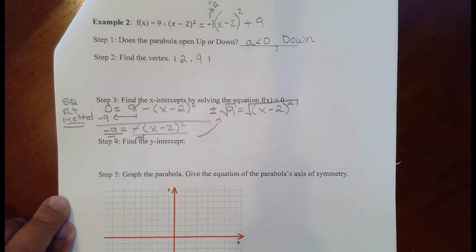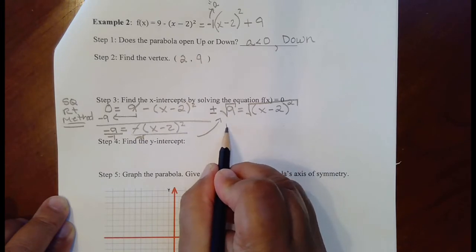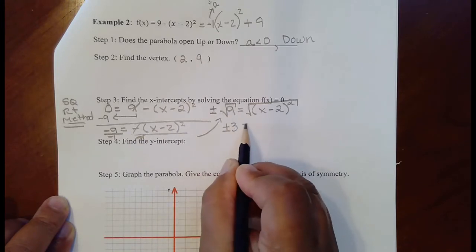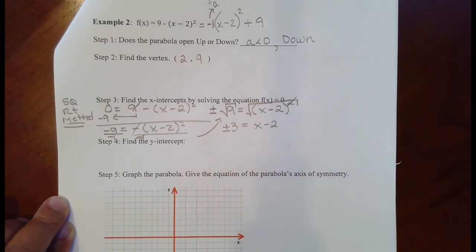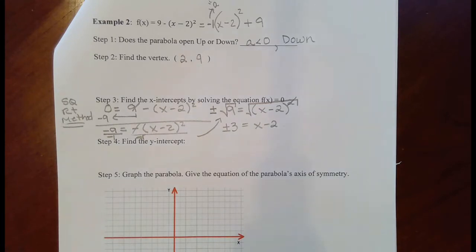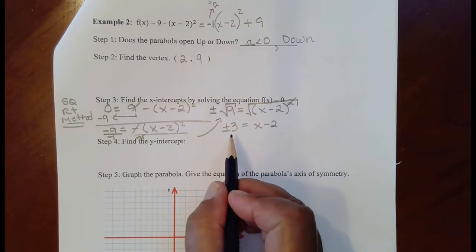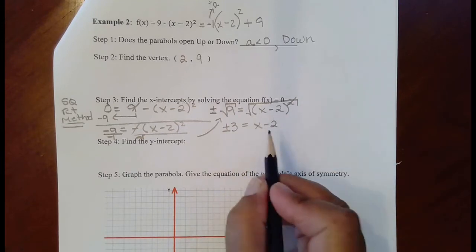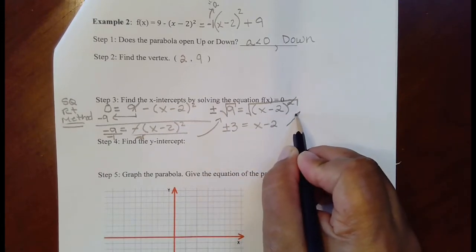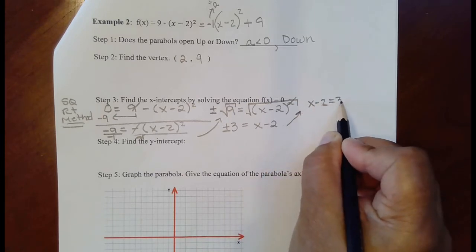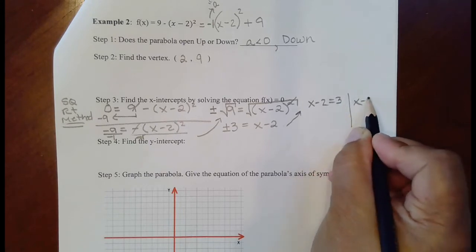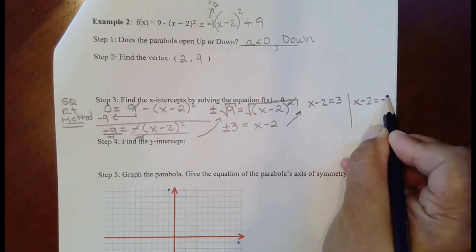Now you're going to create your two mini equations by setting x minus 2 equal to +3, and also setting x minus 2 equal to -3. When you move this -2 over here, it becomes a +2, leaving you with x equal to 5 as one of your x-intercepts. When you move the 2 over here, that also becomes +2. -3 plus 2 is -1. So that's your other x-intercept. So we have both of our x-intercepts.